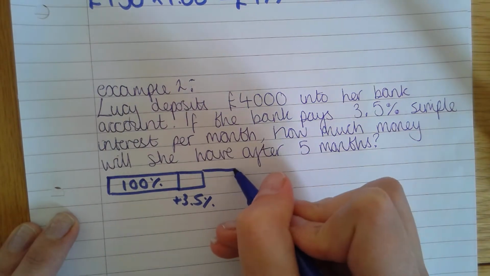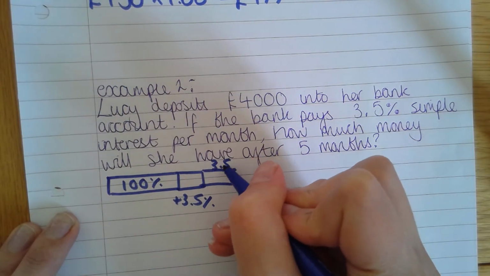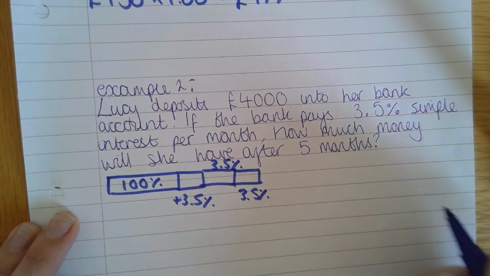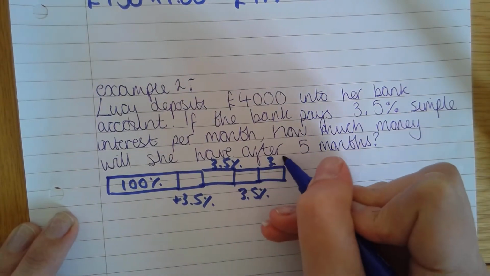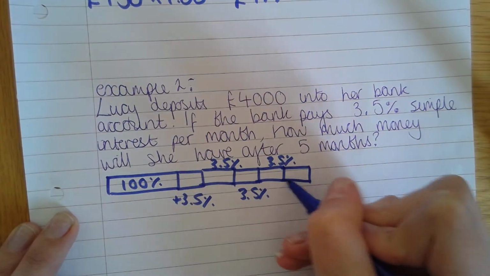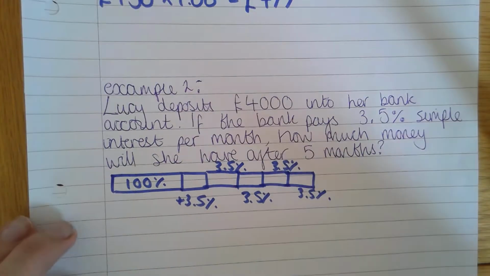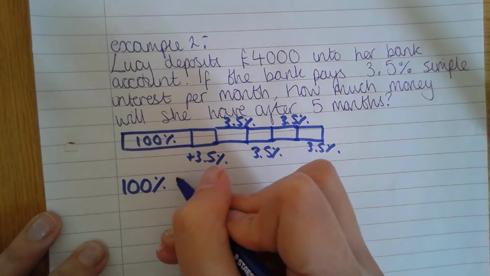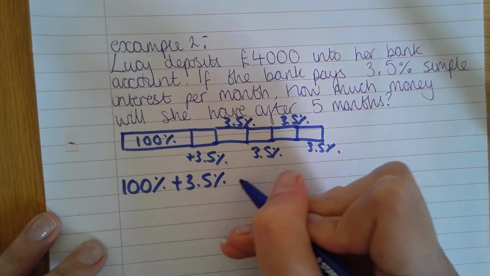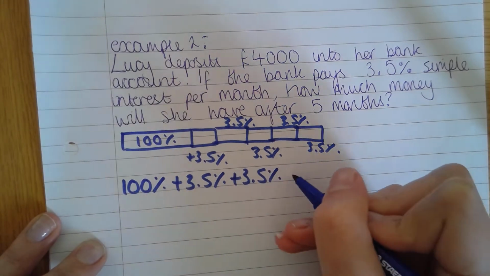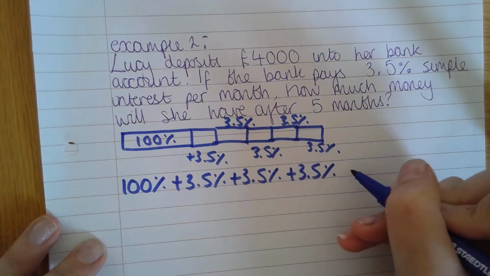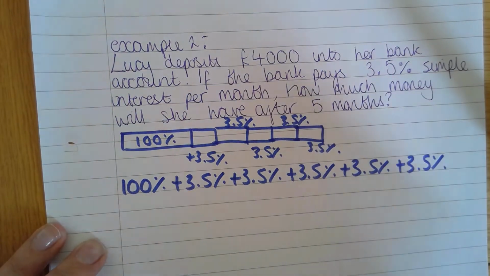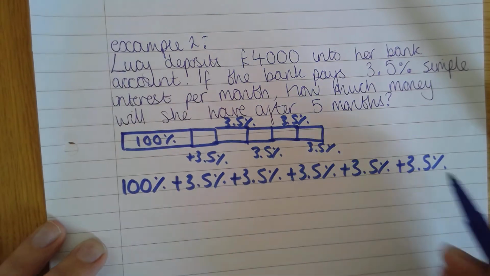We've got another 3.5% for the second month. Got another 3.5% for the third month, another 3.5% for the fourth month, and another 3.5% for the fifth month. So we're going to start by doing 100%, add 3.5%, add 3.5%, add 3.5%, add 3.5%, add 3.5%: 1 month, 2 months, 3 months, 4 months, 5 months.